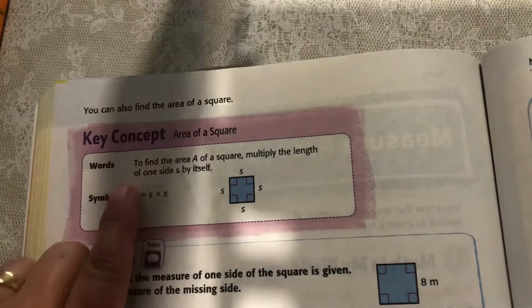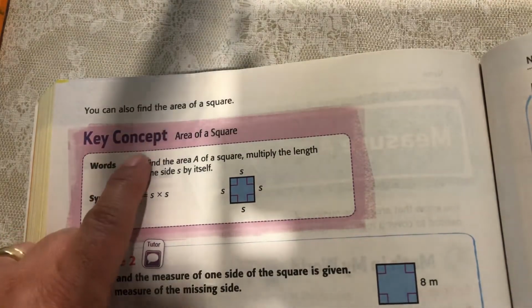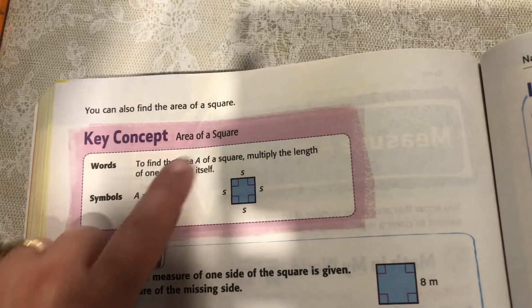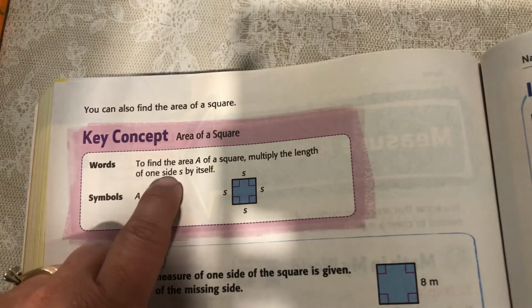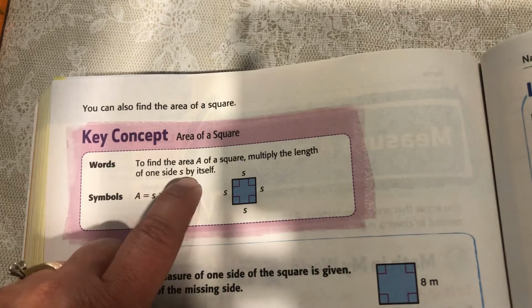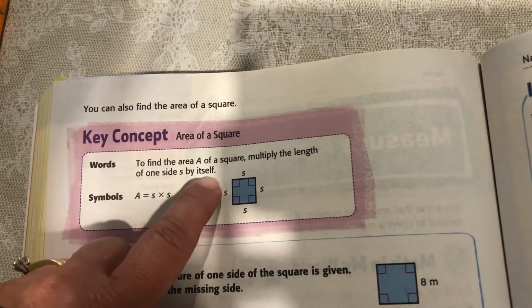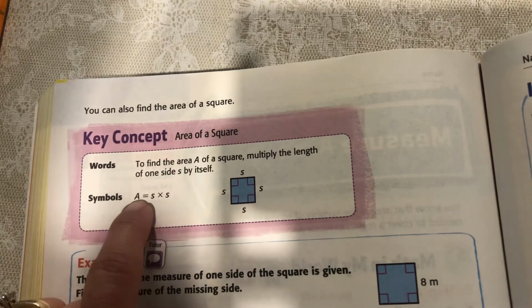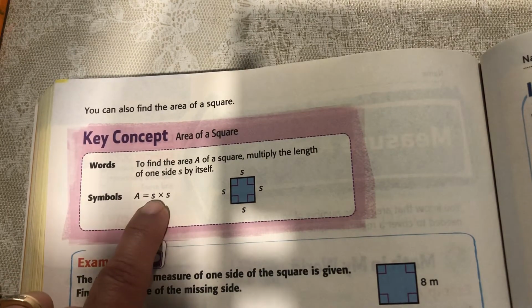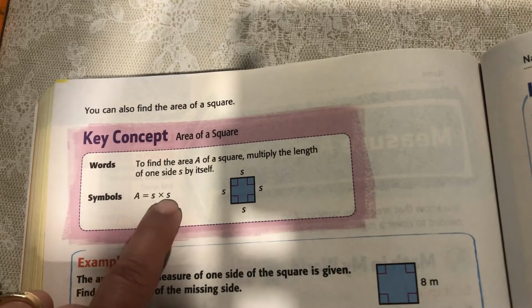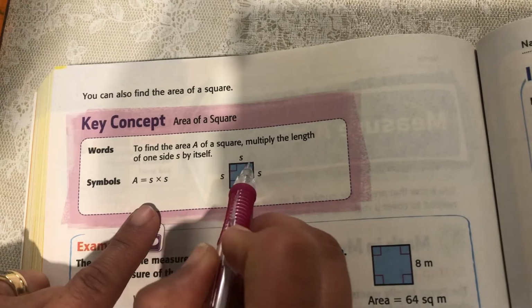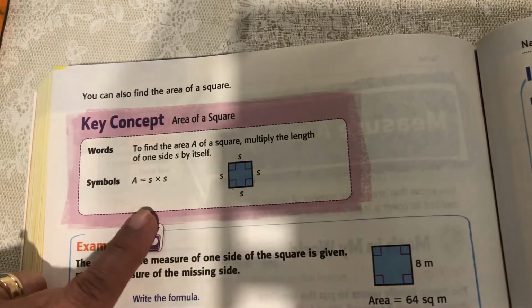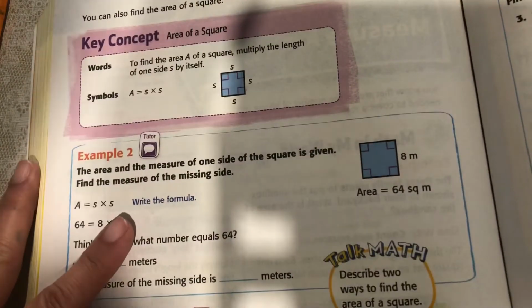Key concept. You can also find the area of a square. Key concept, area of a square. Words. To find the area of a square, multiply the length of one side, S, so S is a side, by itself. So it's A equals the length of the side times how many sides there are, okay? So remember, because the square is going to have 4 equal sides, right? Okay, so let's do an example.